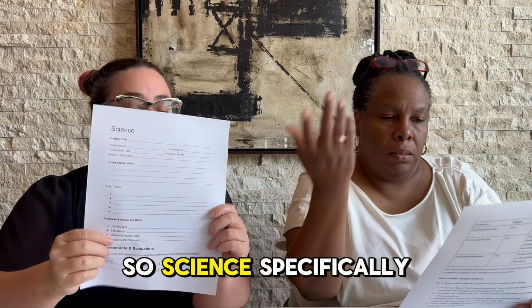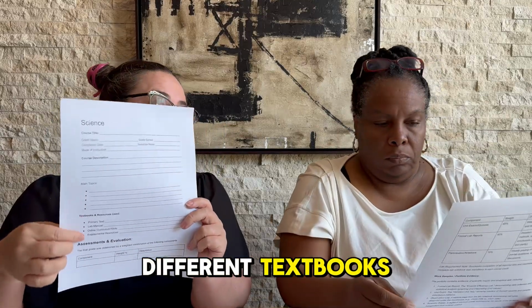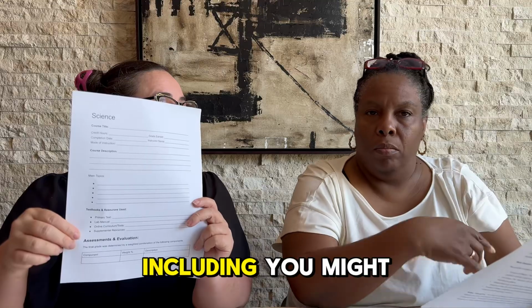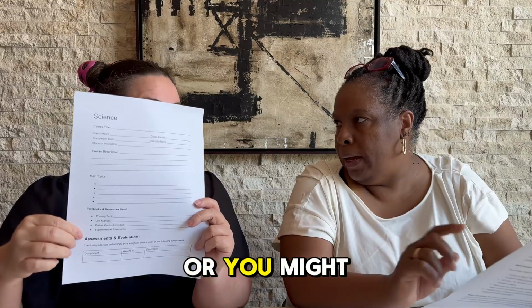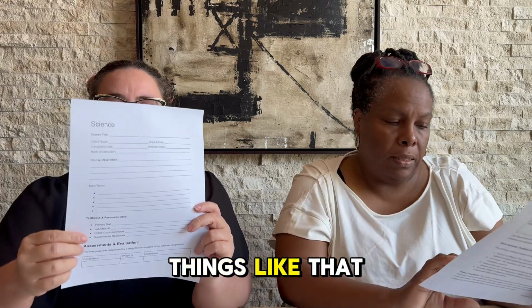So science. Specifically for science is that we're going to have some different textbooks and research resources. Including, you might do online simulations, or you might have lab workshops that they went to at the community center and did things like that. So that's what'll be different.